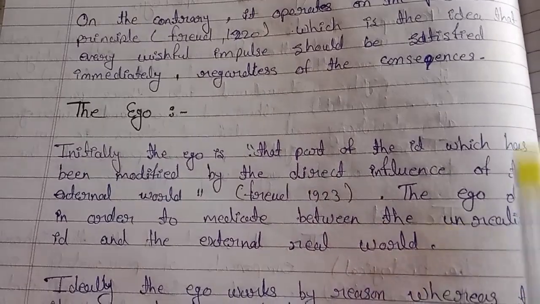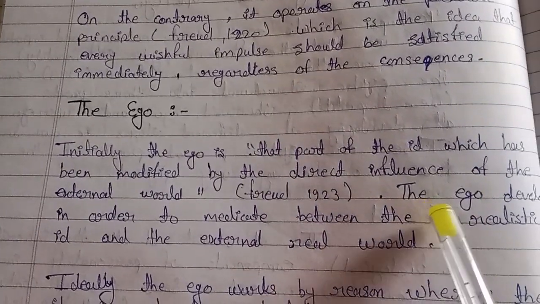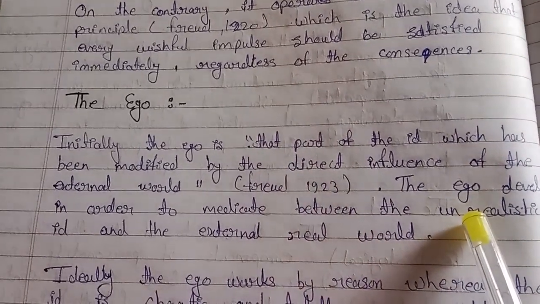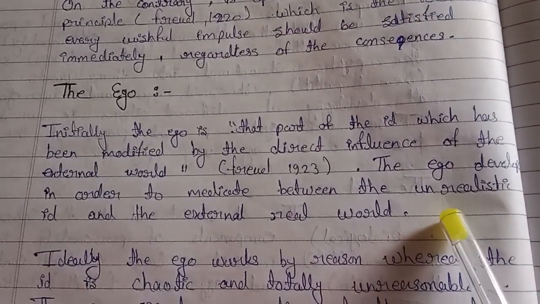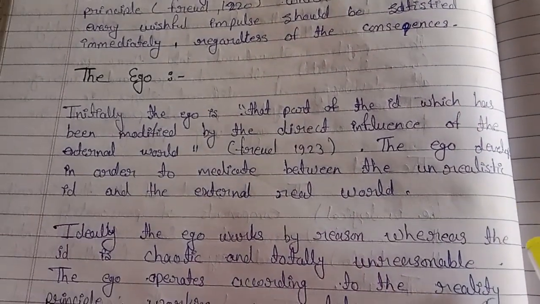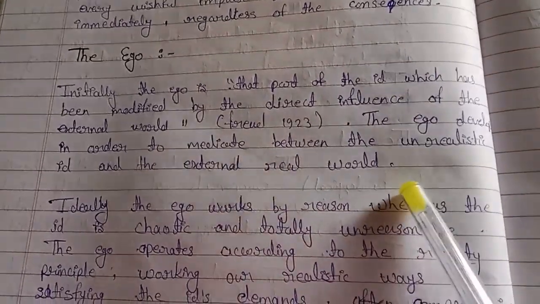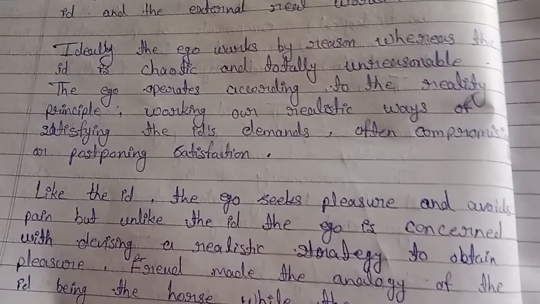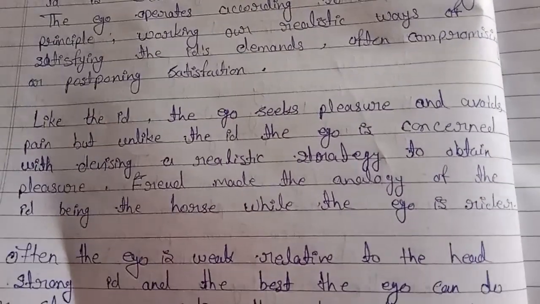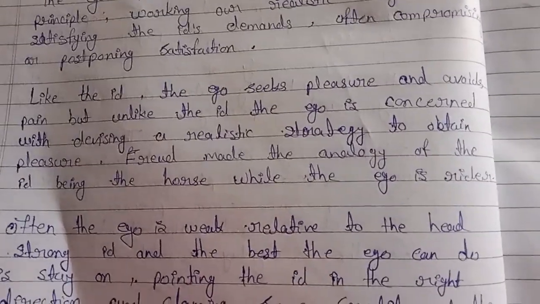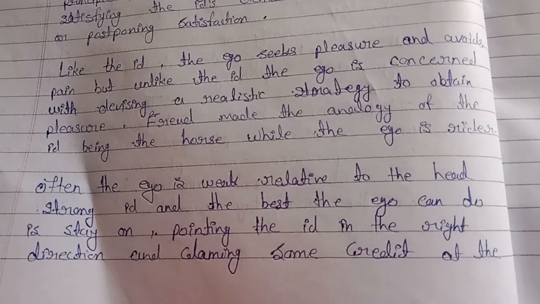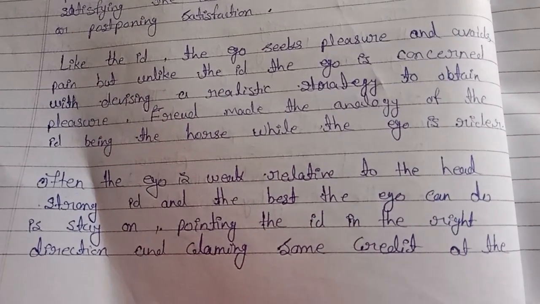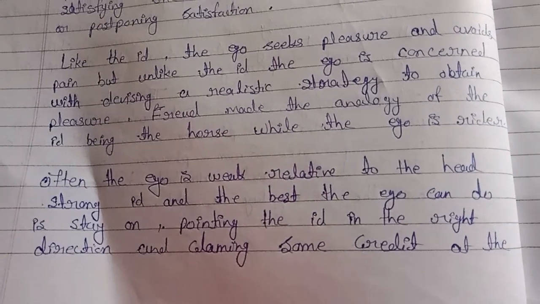Next is the ego. Initially, the ego is the part of the id which has been modified by the direct influence of the external world. The ego developed in order to mediate between the unrealistic id and the external real world. Ego seeks pleasure and avoids pain, but unlike the id, the ego is concerned with devising a realistic strategy to obtain pleasure.